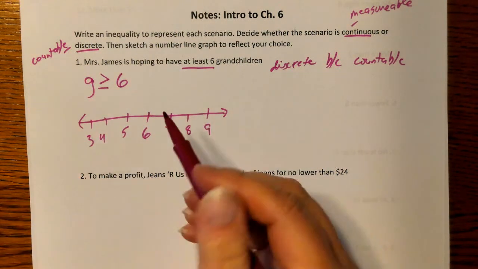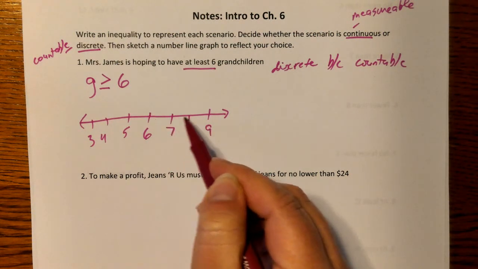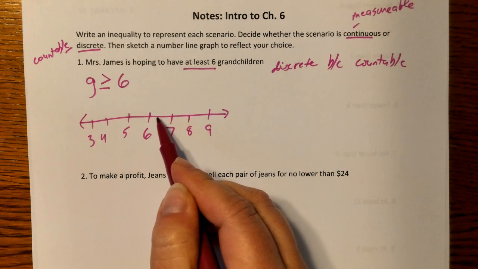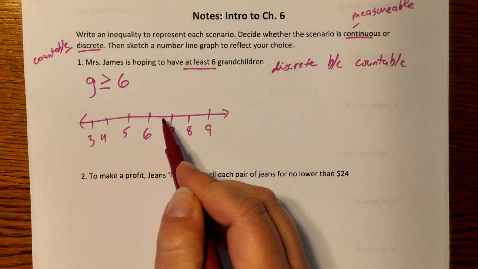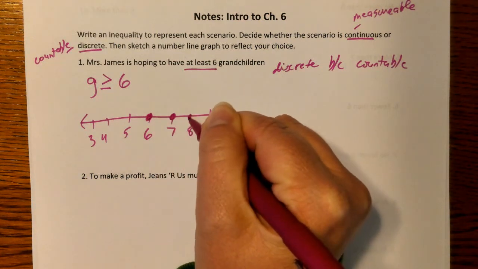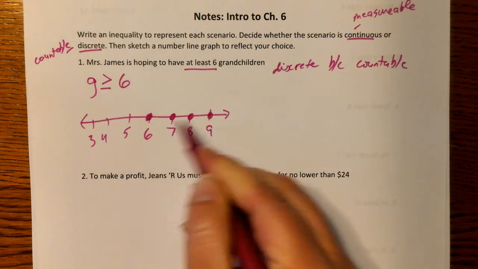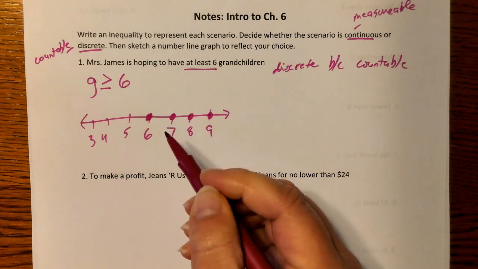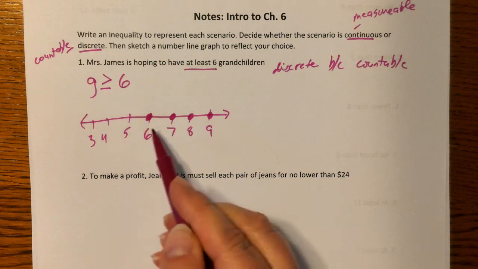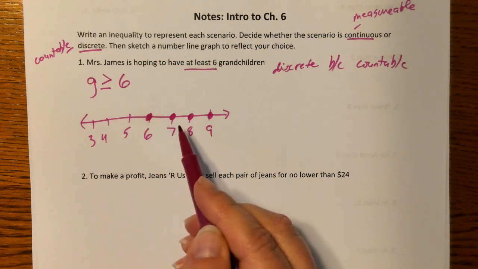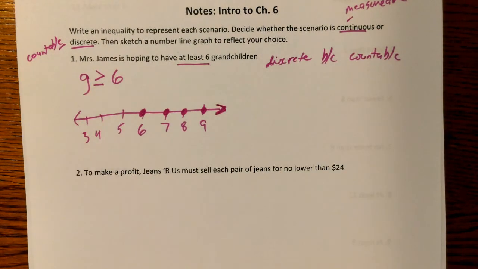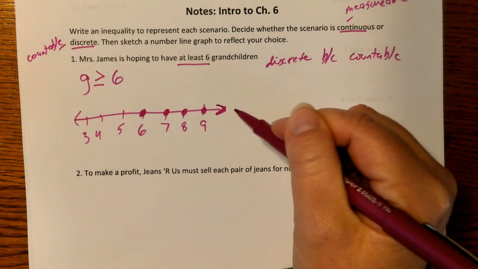But here's the issue. I can't color the whole line, because if I color the whole line, I would be coloring over 6.5. And she can't have 6.5. She can have 6 exactly, or 7, or 8, or 9, but she can't have the values in between. So when it's a discrete situation, you're going to color the actual whole number dots, but you're not going to shade the whole line in between. I am, however, going to shade the arrow to show that it would keep on going. It would go to 10, 11, etc.